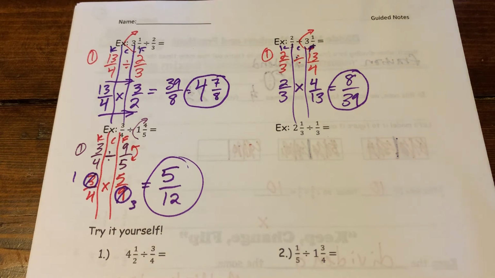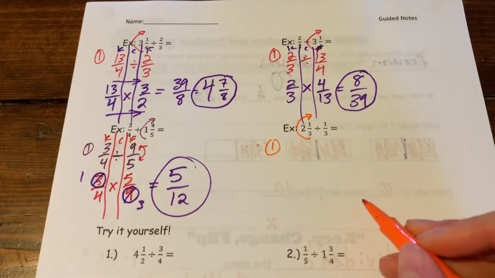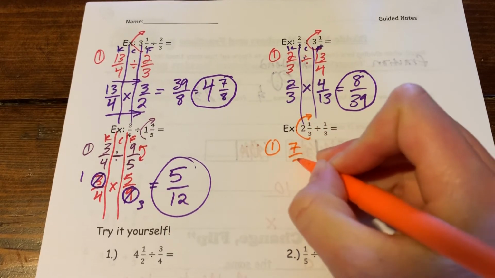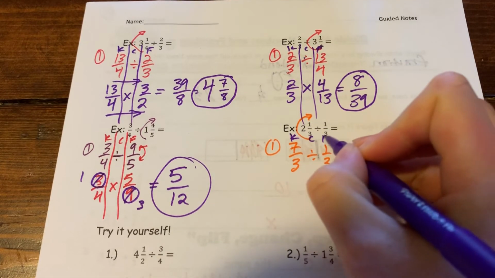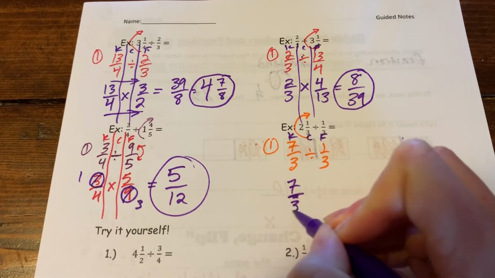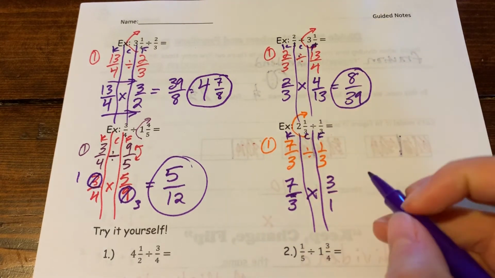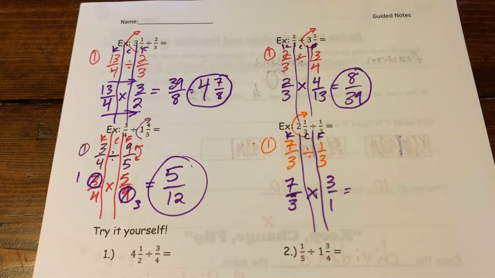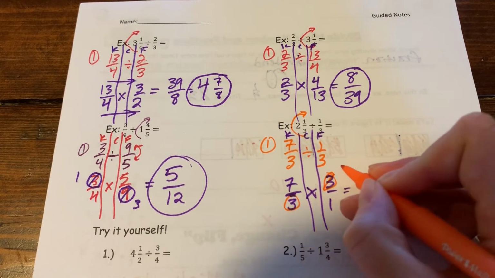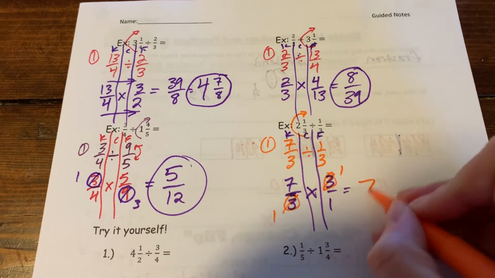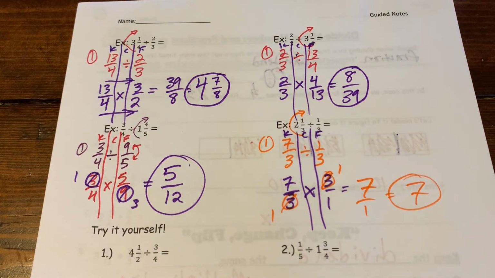All right, and let's do this last example together. First step, I always want you to turn your mixed number into an improper fraction. So that's 7/3 divided by 1/3. Then you can KCF. Then you can multiply by the reciprocal. So that's 7/3 times 3/1. You can draw your columns to stay nice, neat, and organized. I think I can cross simplify here. I've got a 3 here and a 3 here. I can divide those both by 3. 3 divided by 3 is 1. 3 divided by 3 is 1. This is simply 7/1, which is 7 whole things, and you're done.